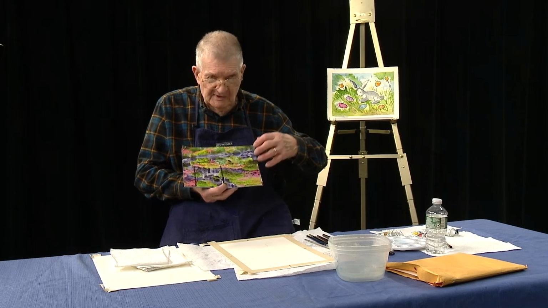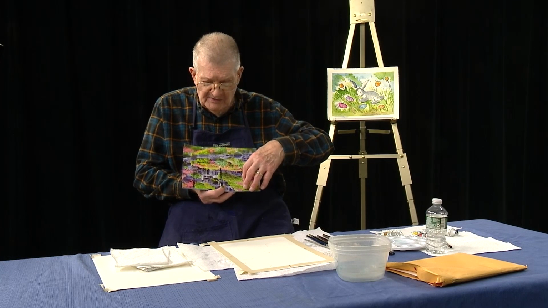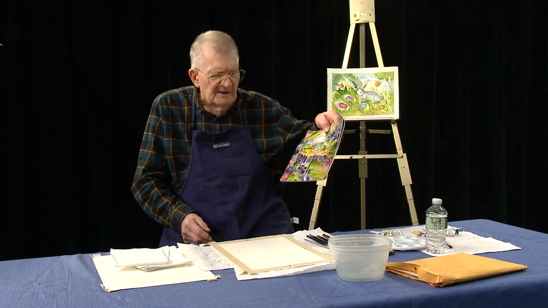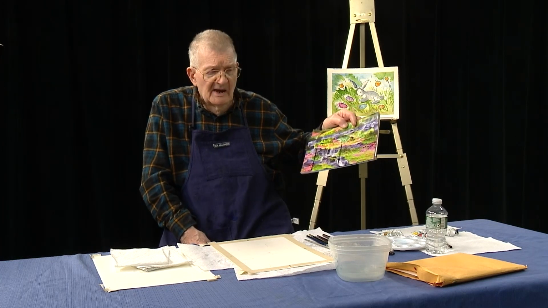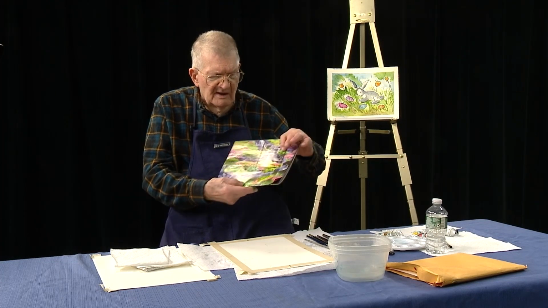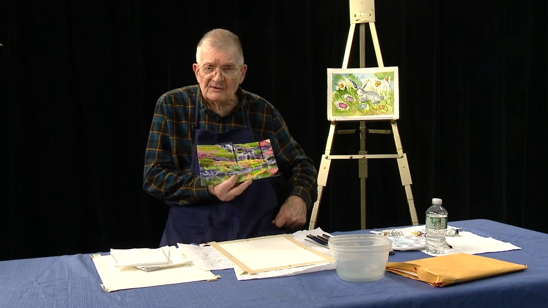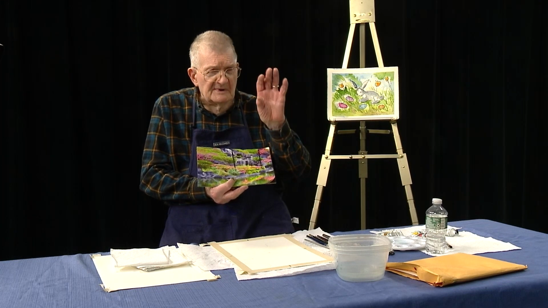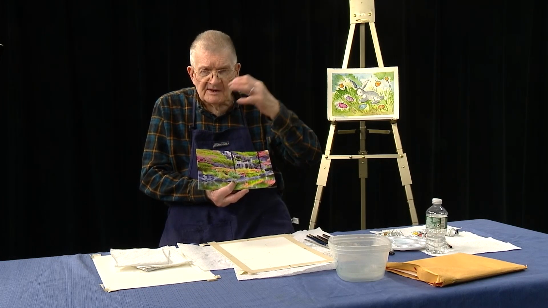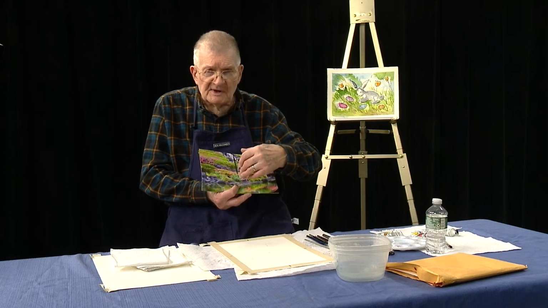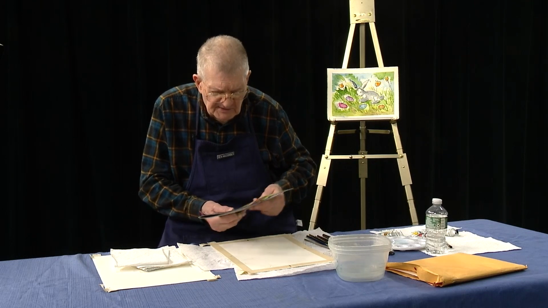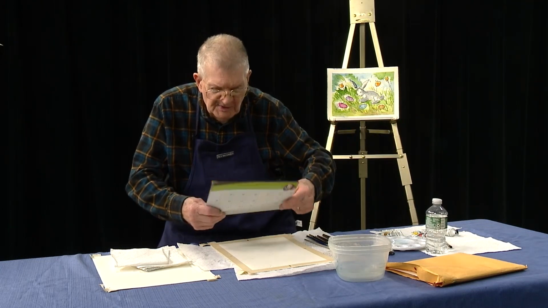Sometimes I'll use a little bit of out here and put it inside here if I need it. But I usually use a photograph as a reference, and I don't always try to copy it exactly, but I will find different areas that might be interesting for a painting. So I really never copy a painting exactly the way it is, but I can move things around, take things out, leave things out, and go from there. So let's get started on this one and see what we can do.